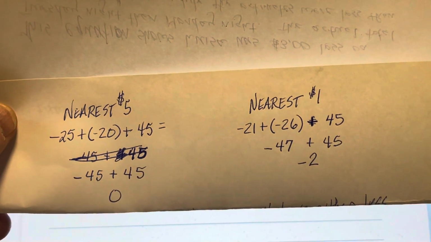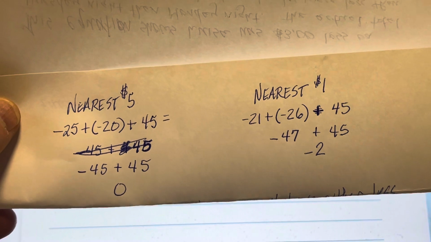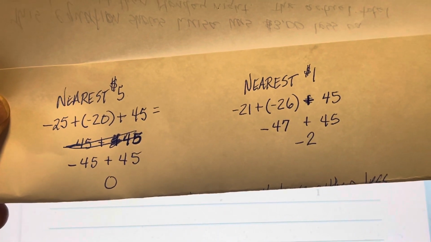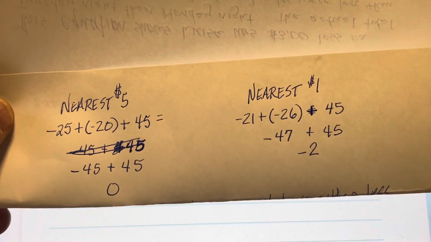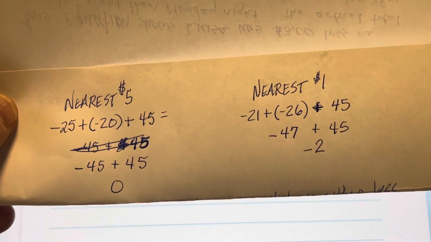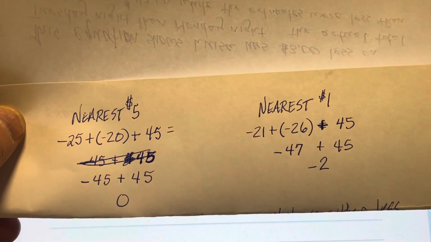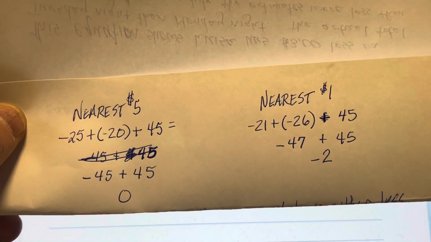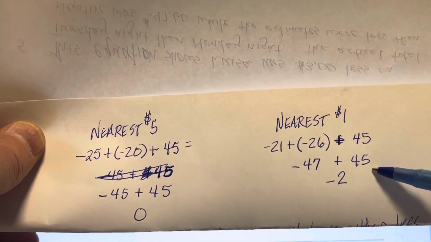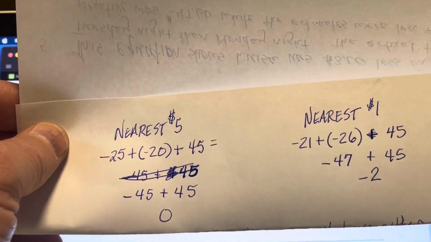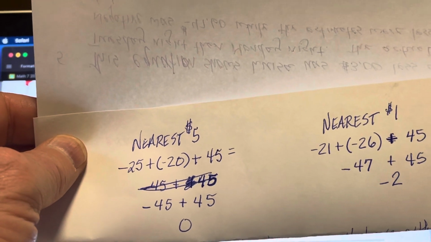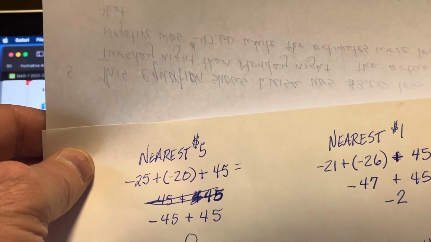If you notice, to the nearest 5, when I add them up, I get negative 45 plus 45, a total of 0. When you look on the right, to the nearest dollar, I have negative 21 plus negative 26, plus that positive 45. Those two add up to negative 47 plus 45, which is negative 2. So it looks like we're going to have a slightly negative answer.